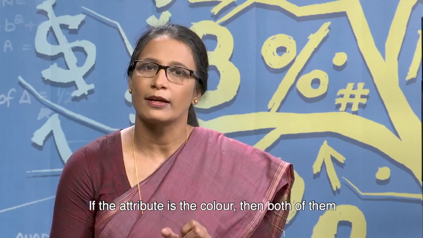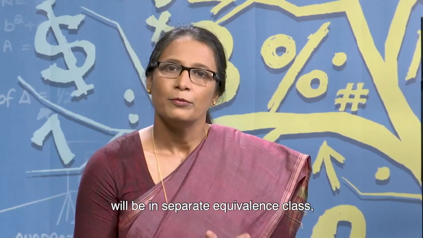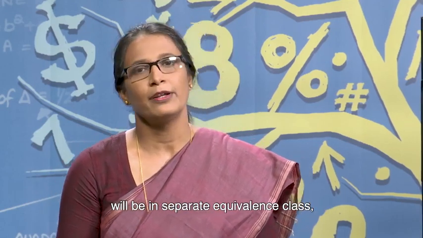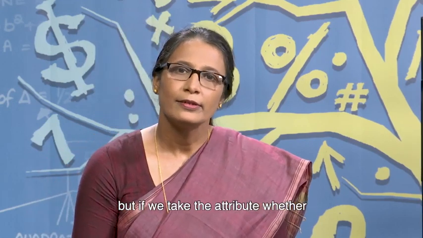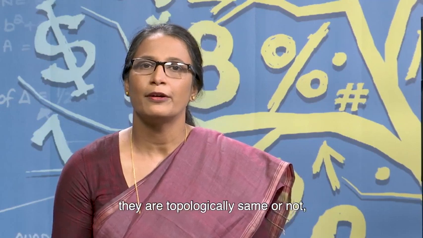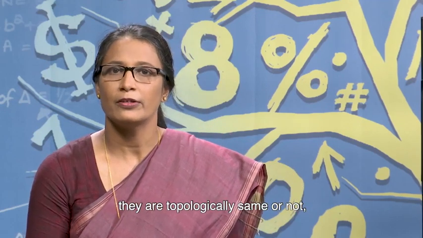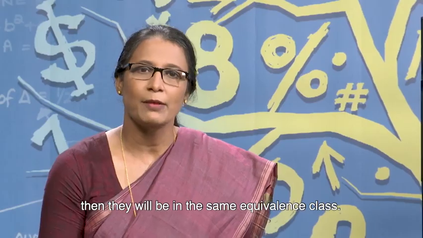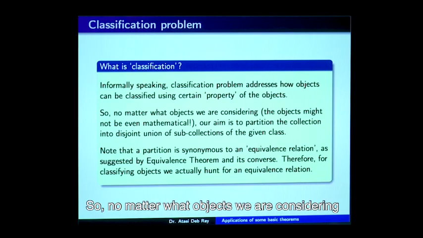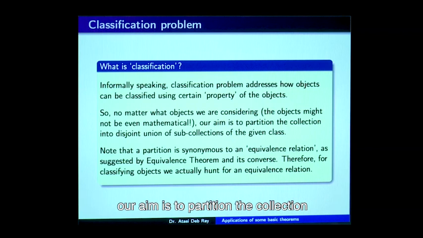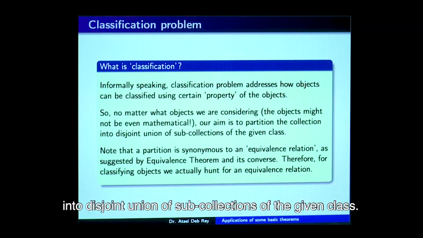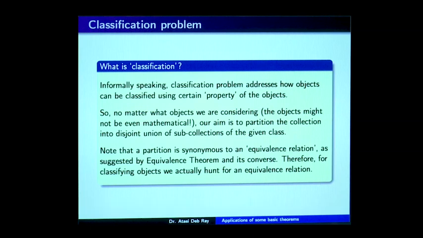What do we mean by that? If the attribute is the color, then both of them will be in separate equivalence classes. But if we take the attribute whether they are topologically same or not, then they will be in the same equivalence class. So, no matter what objects we are considering, our aim is to partition the collection into disjoint union of subcollections of the given class.